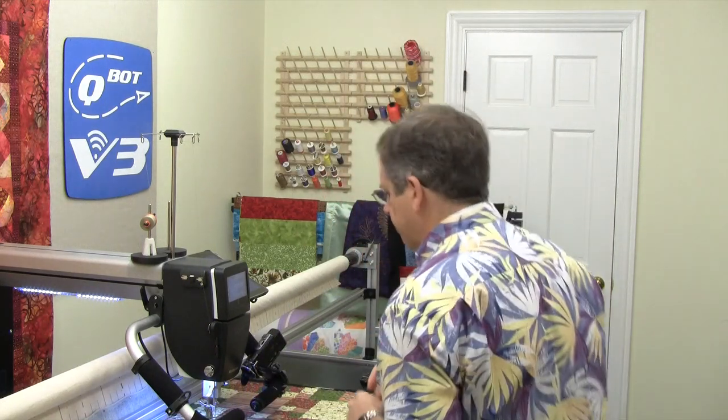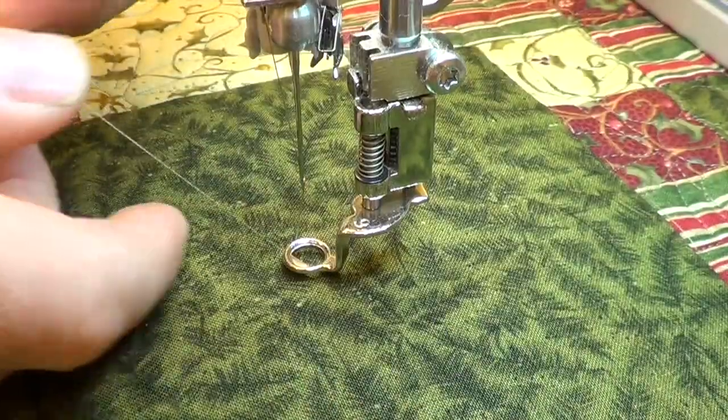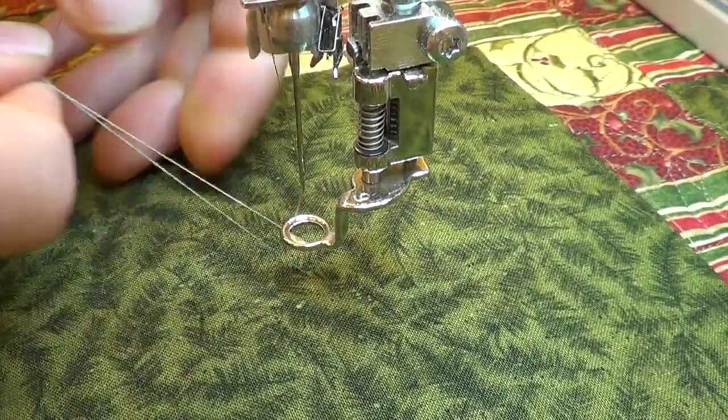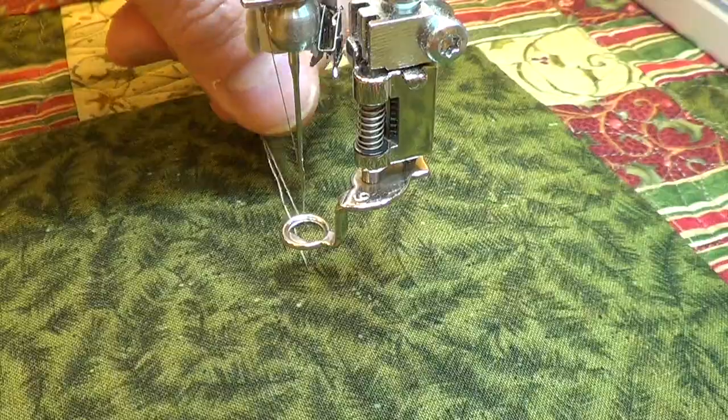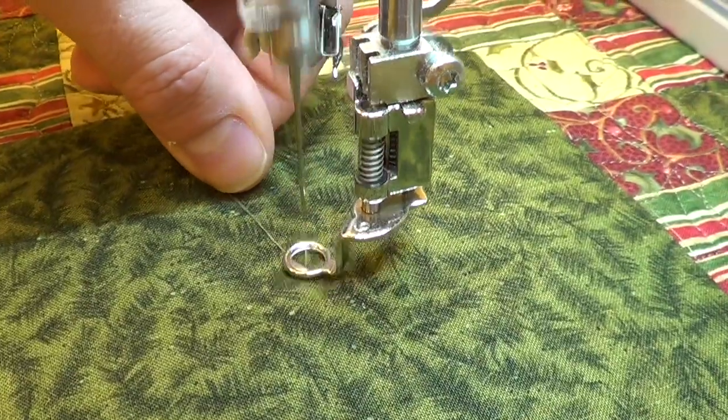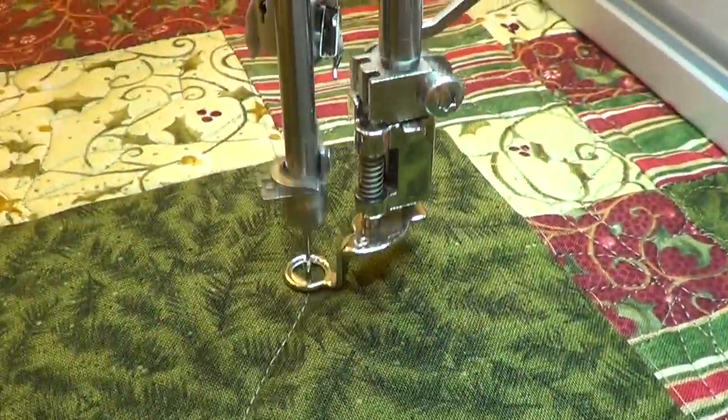In the way we're doing it, I've got a low loft batting in here, and my top and backing have all been sewn together, and it's very stable because of the background stitching. So just wanted you to be aware of that, so if you have different results, you have an idea of what's actually happening.